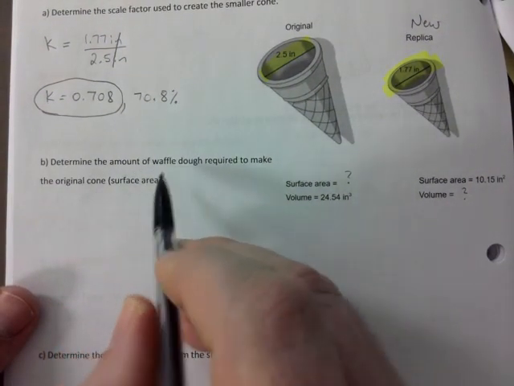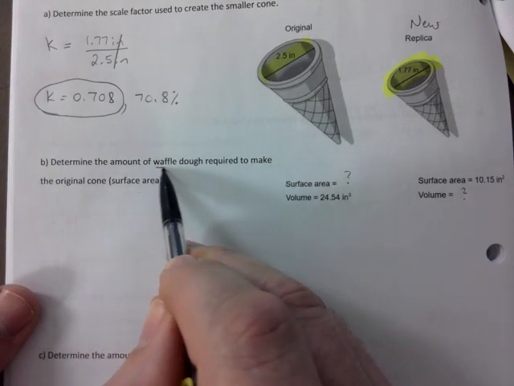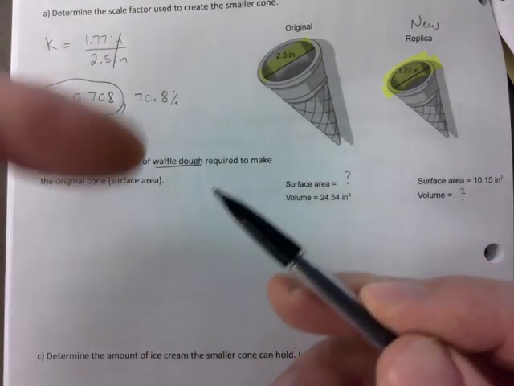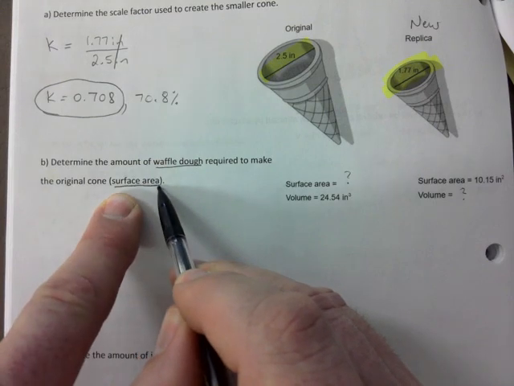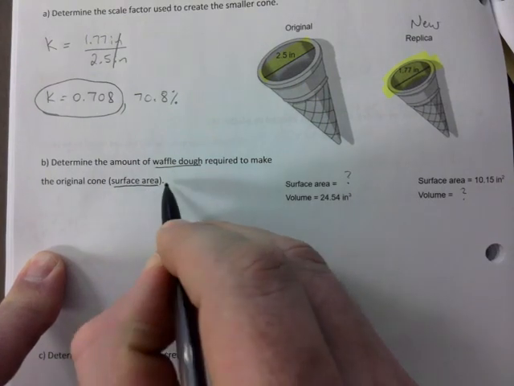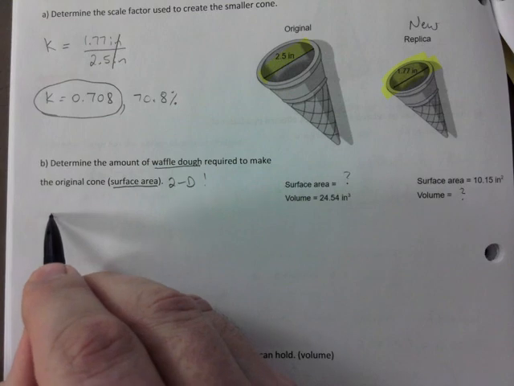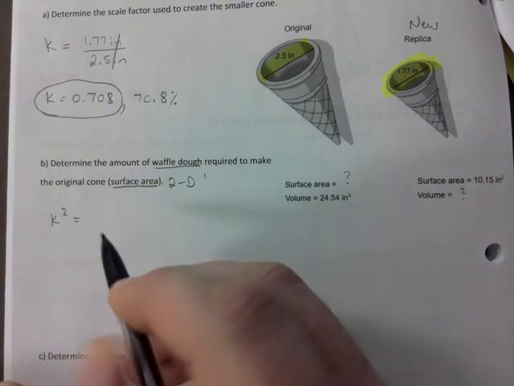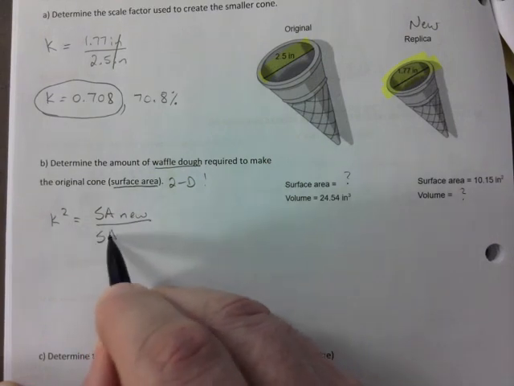Determine the amount of waffle dough required to make the original cone. And because waffle dough is wrapping around, essentially, we're referring to surface area in this case. Whenever you want something that needs to be covered or coated with, we're talking surface area. So surface area is two-dimensional. Okay, so we're going to go with this. K squared is equal to surface area of the new over surface area of the original.